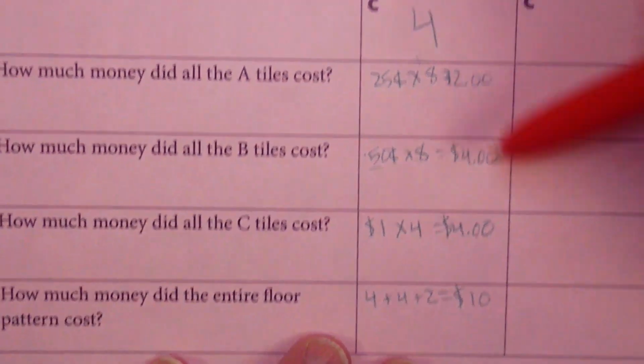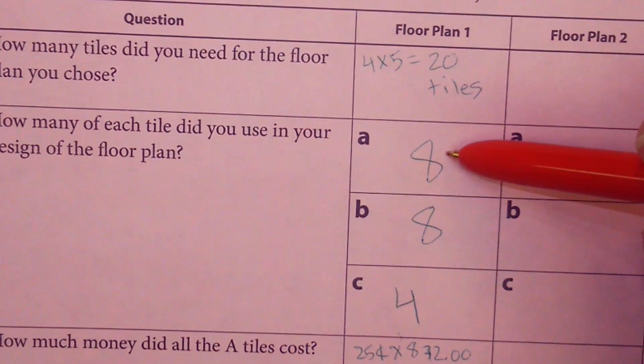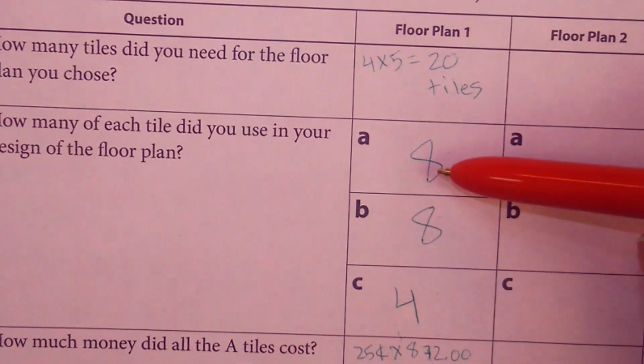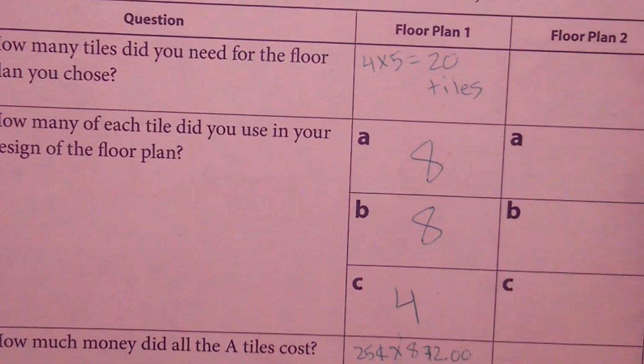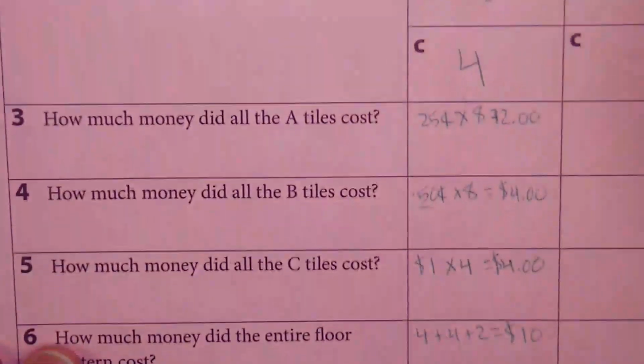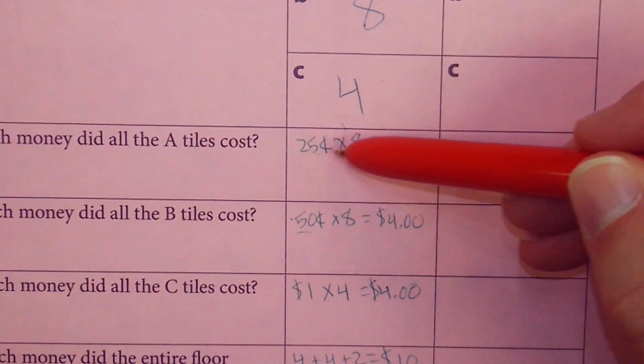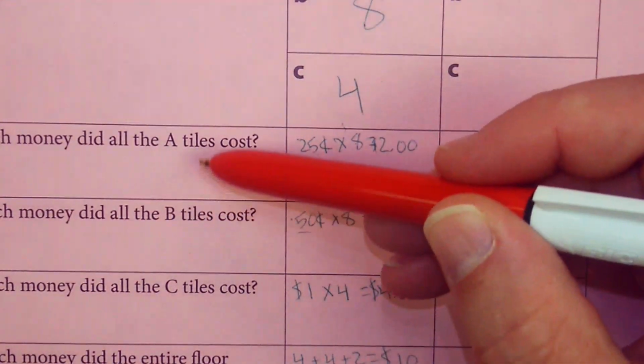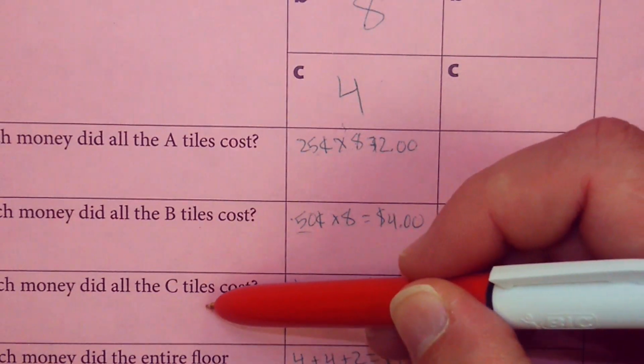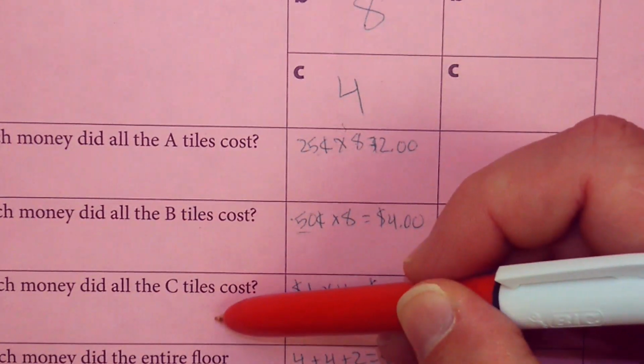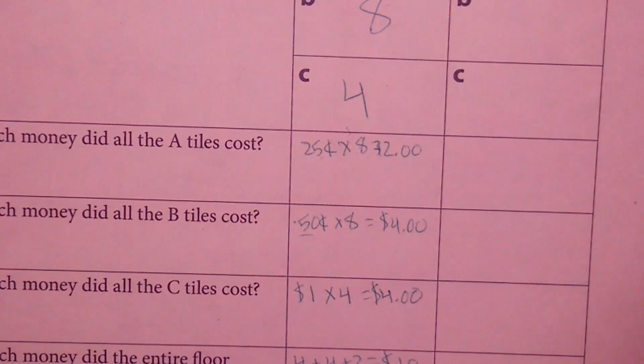Now, keep in mind, all of your answers are going to be different. I did mine because I knew all of my information, but your information is going to change if you used a different amount of tiles in different patterns, okay? So as you go through, make sure you multiply your cents times the number of tiles. Make sure your tile prices are correct, okay? 25 cents, 50 cents, $1. And then at the very end, make sure you add them up.